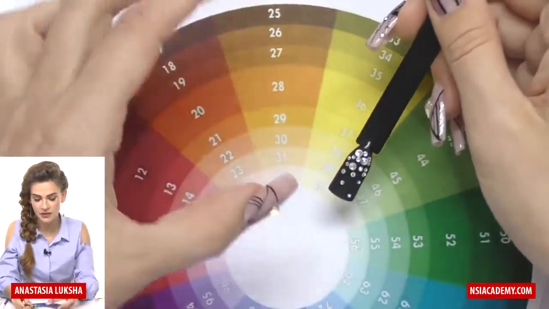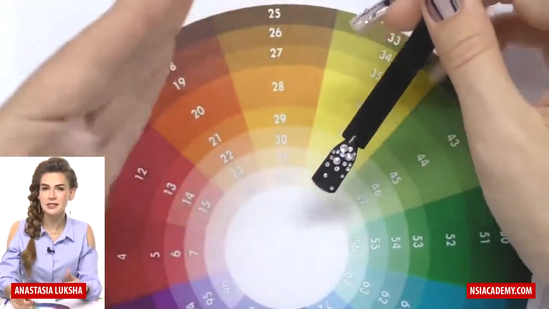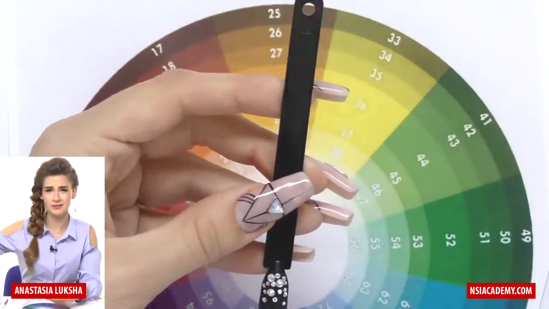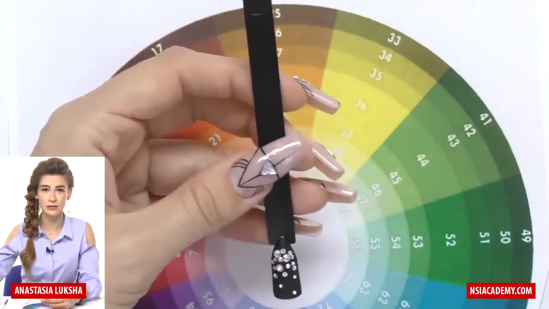But in this case, we have this contrast. Contrast means these colors will pop. You will actually see this design from a distance. It's really eye-catching and what I call a wow design.